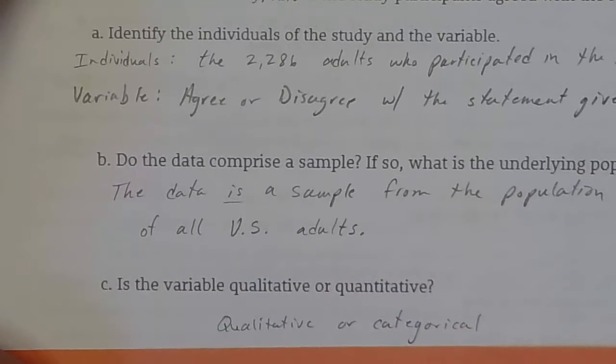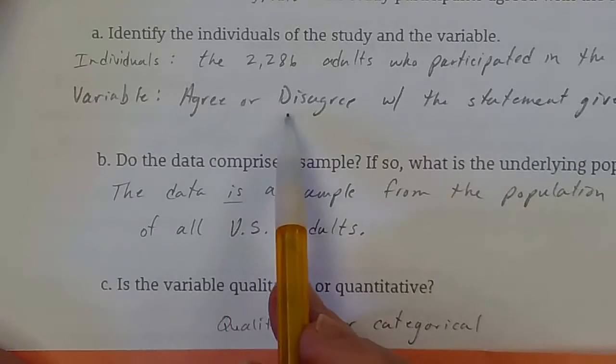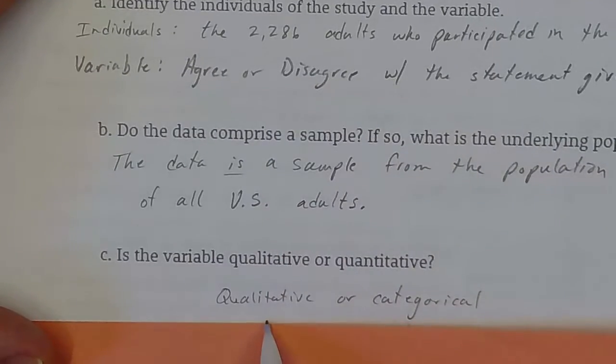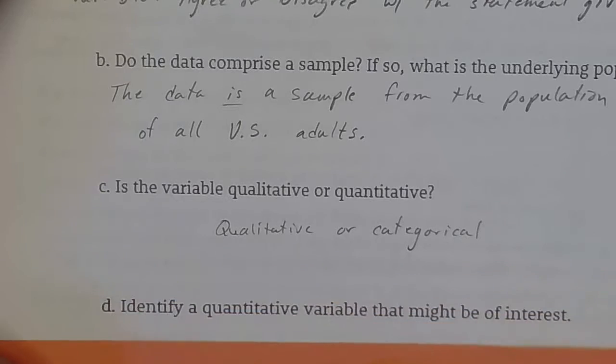Is the variable qualitative or quantitative? A yes or no, or agree or disagree is something we can't do a meaningful average for. We can measure a mode or break it down to percentages, how many agreed or disagreed, but we can't take an average. So this is qualitative or categorical.